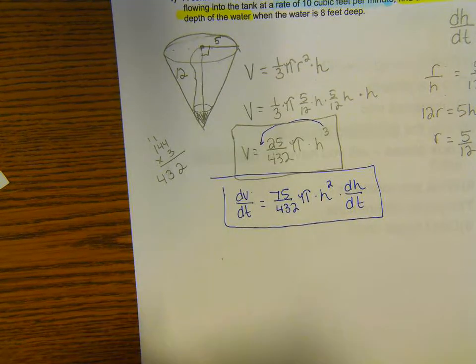By the way, be careful. If water is flowing into the conical tank, the volume is getting bigger, right? So dV/dt is positive. If it's flowing out, is the rate of change going to be positive anymore? No. So be careful in the problems today. Flowing in is positive, flowing out is negative. So this is positive.